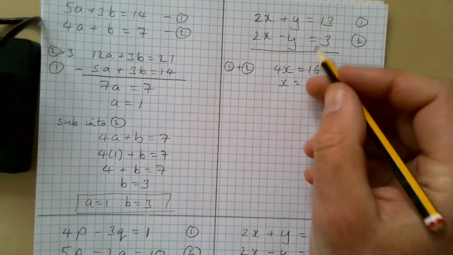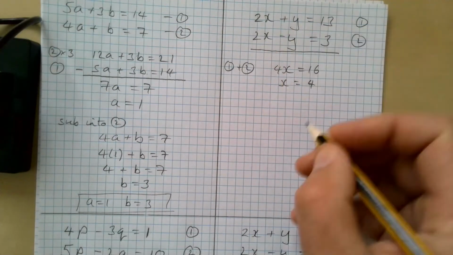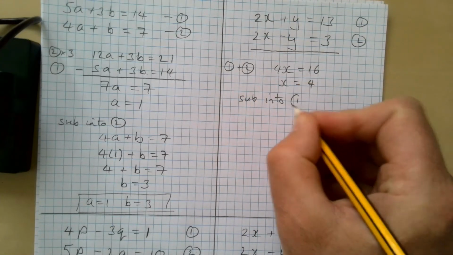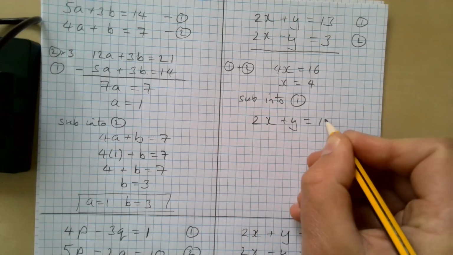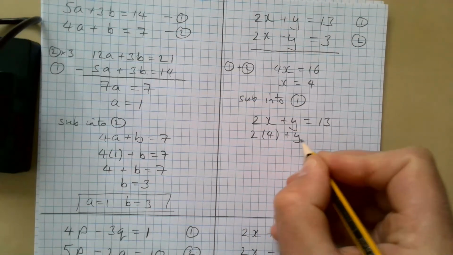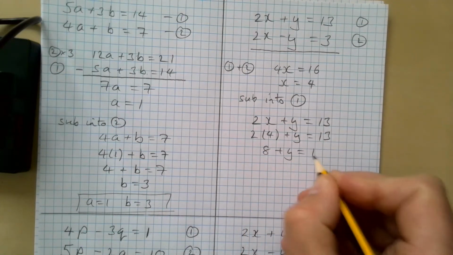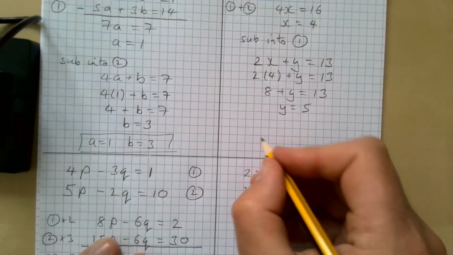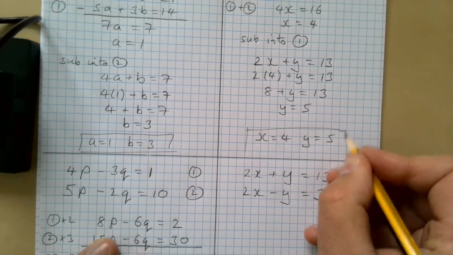We've got x equals 4. I'm going to substitute this into number 1. I know that 13 is a bit bigger than the 3, but I like the idea of no negatives, so we're going to sub into equation number 1. 2x plus y equals 13 is equation number 1. 2 times 4 plus y is 13. 8 plus y is 13, and that gives us y equals 5. Final line, x equals 4, y equals 5.